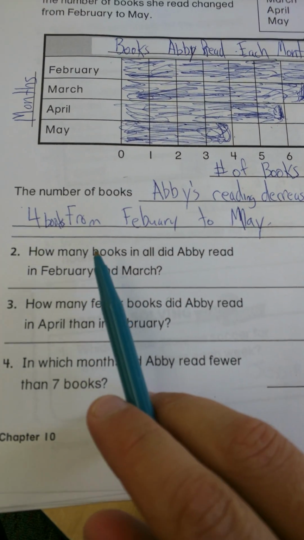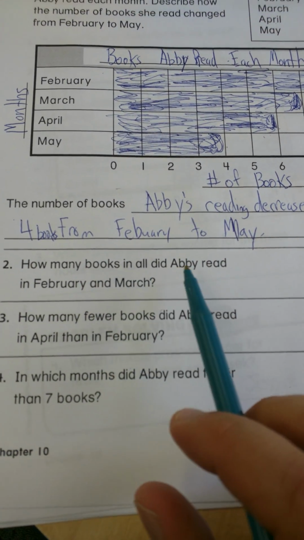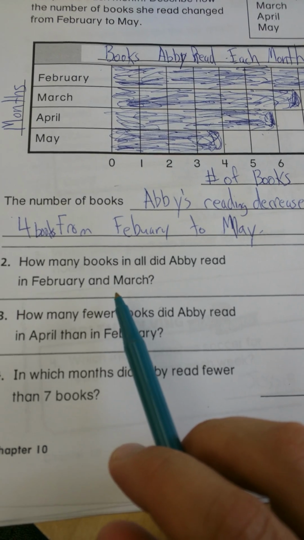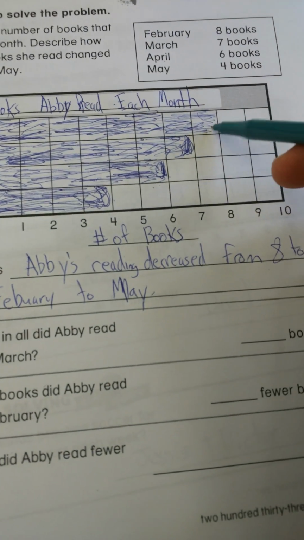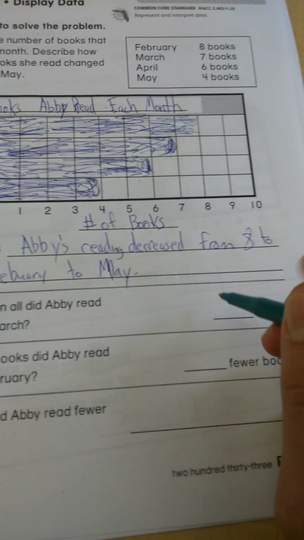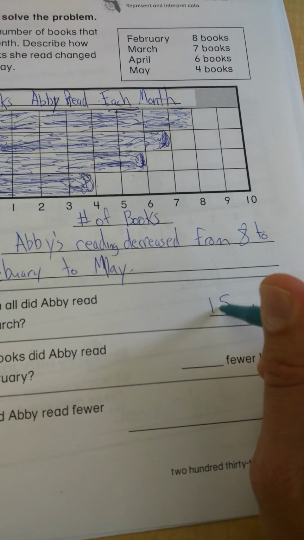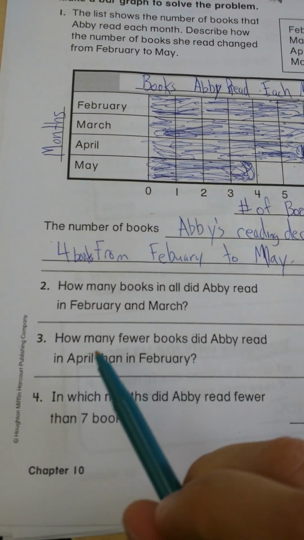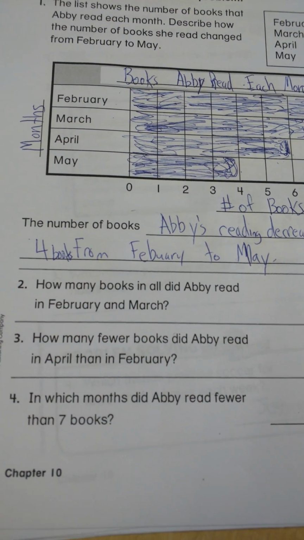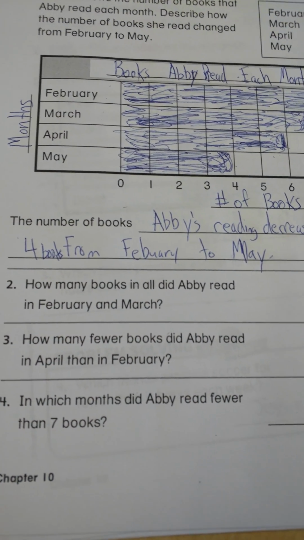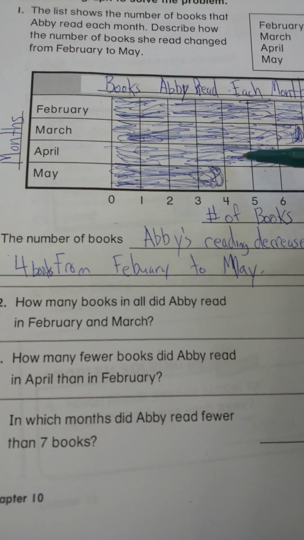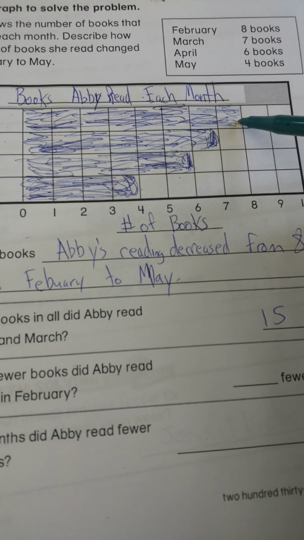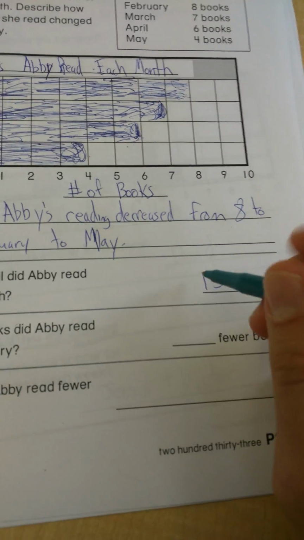Number 2, how many books in all did Abby read from February and March? So we're simply adding February and March together. She read 8 and 7. So 8 plus 7 makes 15. How many fewer books did Abby read in April than in February? So in April, she read 6. In February, she read 8. So 8 minus 6, that would be 2.